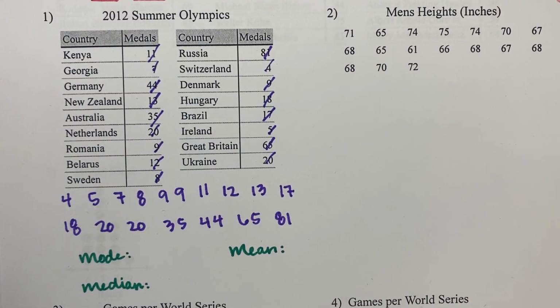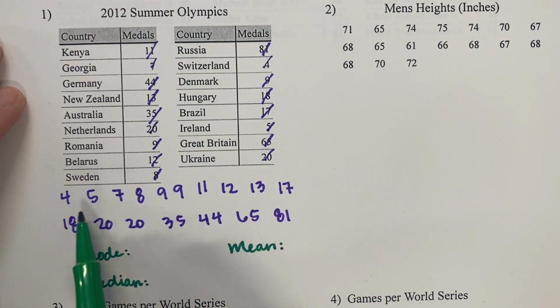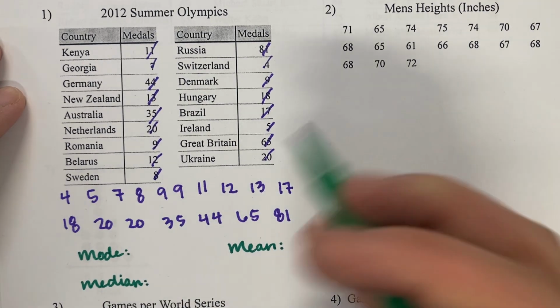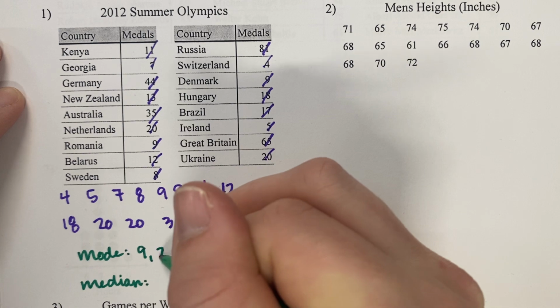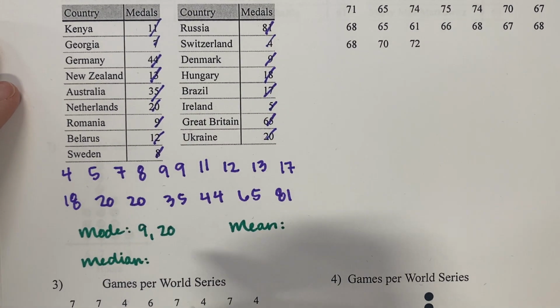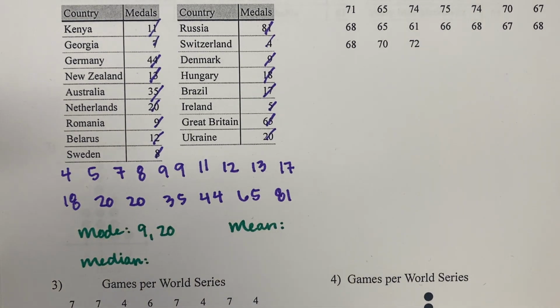Okay, so let's go ahead and start with our mode. Our mode is the number that shows up the most. So it looks like I have 2 9s and then 2 20s. Okay, so we actually have 2 modes here. We have 9 and 20. Okay, then our median, it's that data point in the very middle.